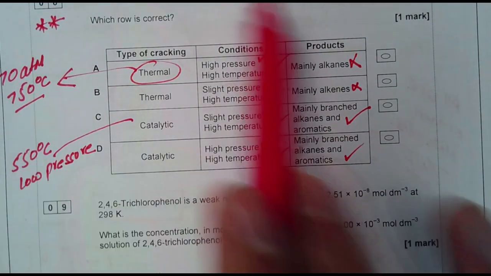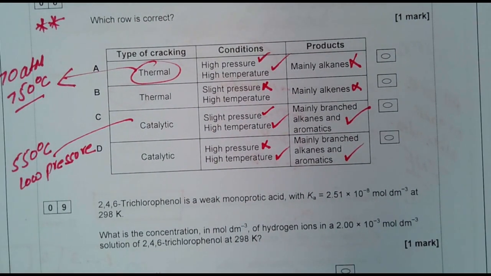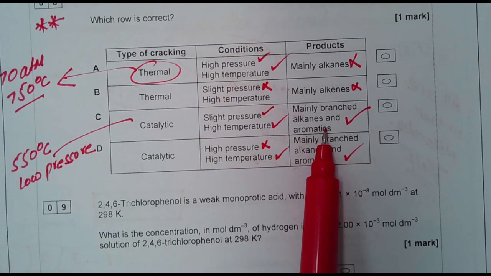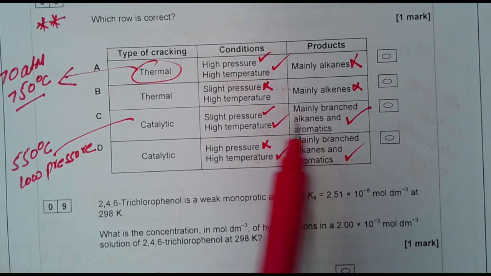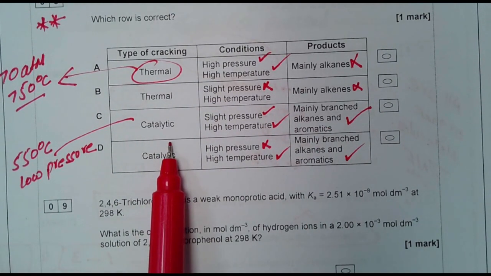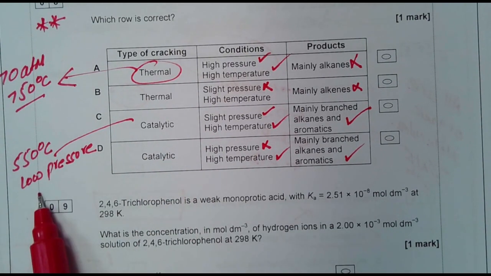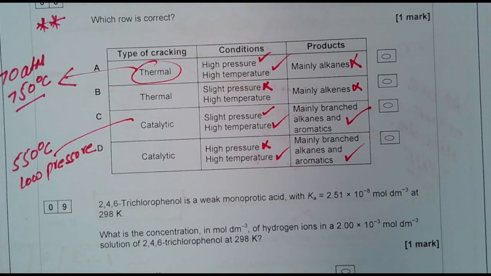So make sure you revise this question before you go for the exam, because who knows, they may give you a question: a student wants, our desire is to produce branched alkanes and aromatic compounds. Should we go for thermal or catalytic cracking? Then the next question might be, what are the conditions used for the catalytic cracking? Then you'll have to read for this bit. It could be 2 marks in your exam.